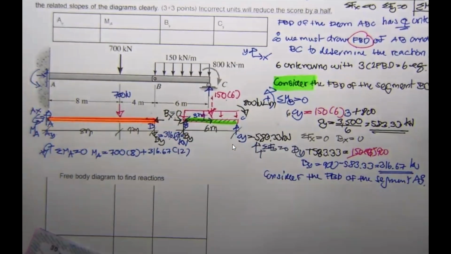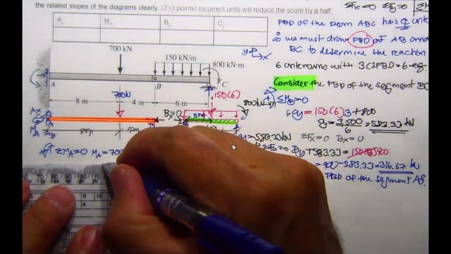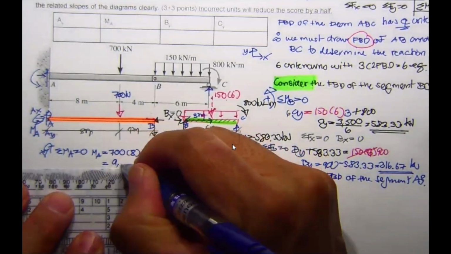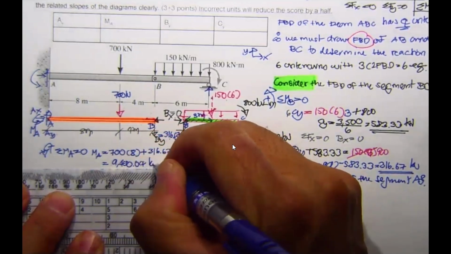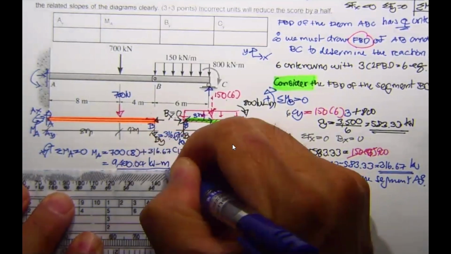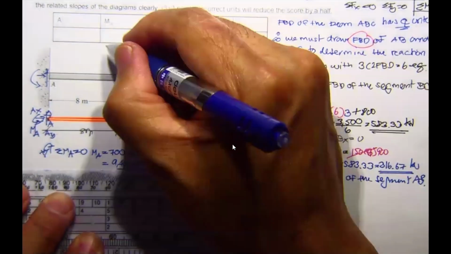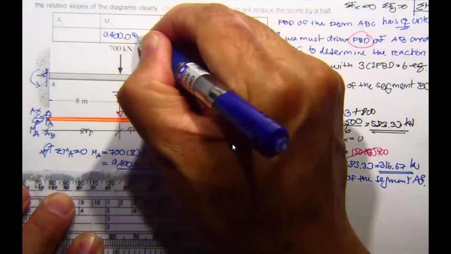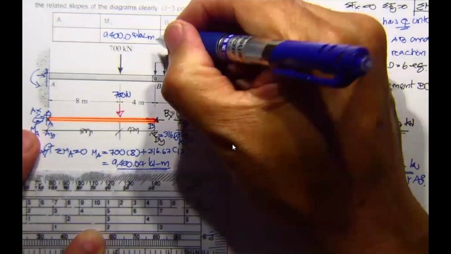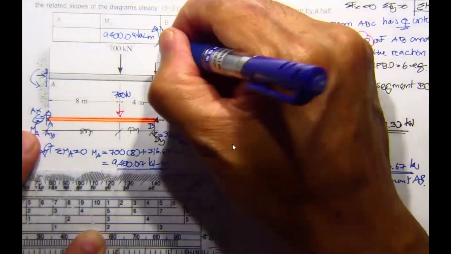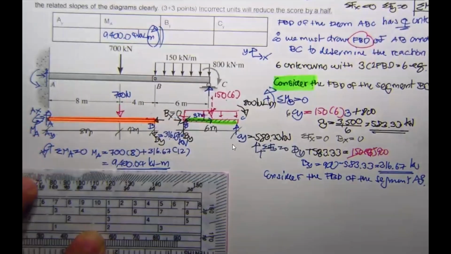Putting all of this together, we have M sub A equal to 9,400.04 kilonewton meter. Put it over here, and don't forget to put the direction too, because moment and force are vectors.